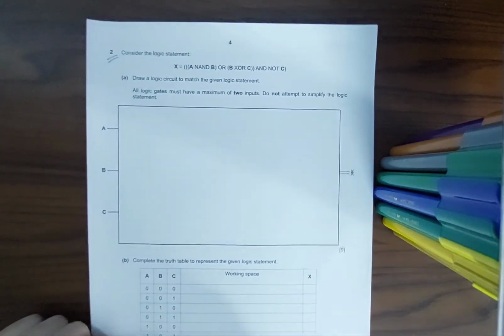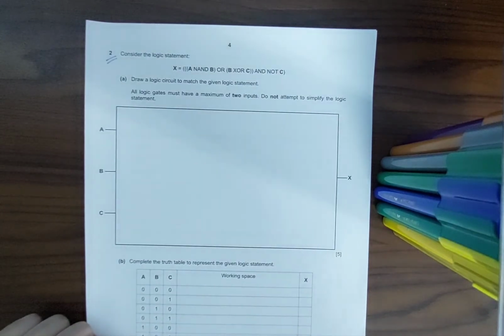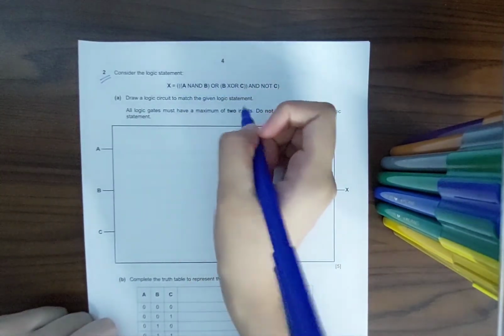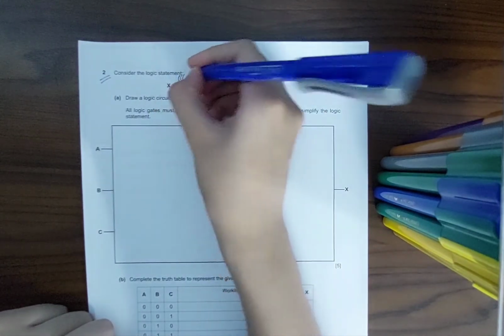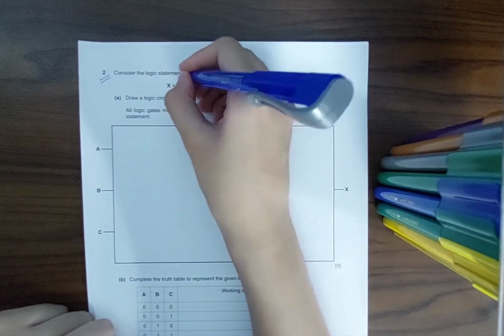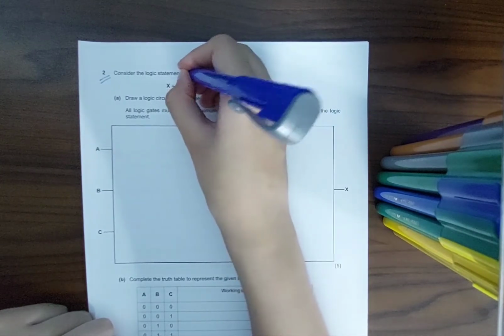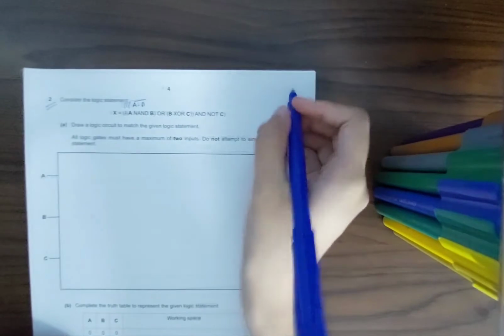Then question number 2 says, consider the logic statement. Okay, let's write the algebraic statement first, so then we can finally do this question. But the first step is always to write the algebraic statement over here first. So the 3 brackets are there. Okay, A NAND B. NAND is the opposite of AND, so A dot B and then bar, because NAND gate is simply as if, let me draw it here.